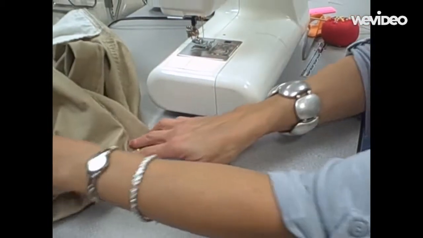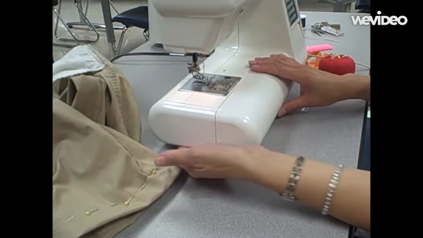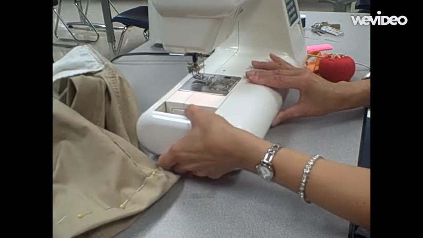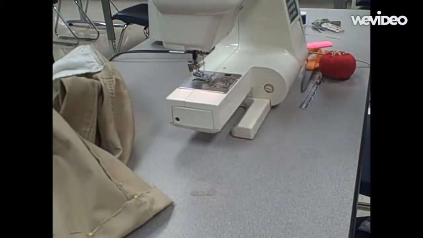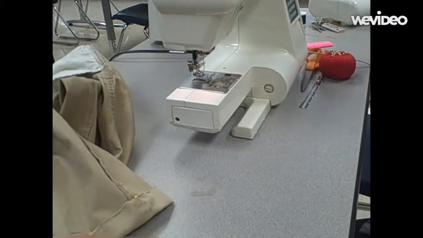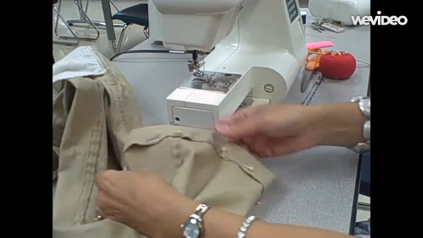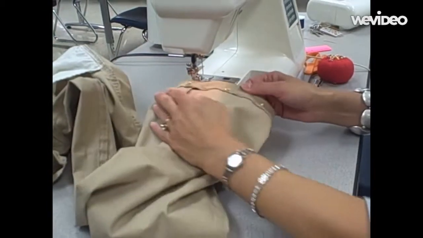To adjust the sewing machine, your storage compartment pulls off. If you reach underneath the machine and pull to the left, your storage compartment comes off. So you can remove the storage compartment, set it to the side, and then you take the pant leg and you slide it on the sleeve of the machine, like so.